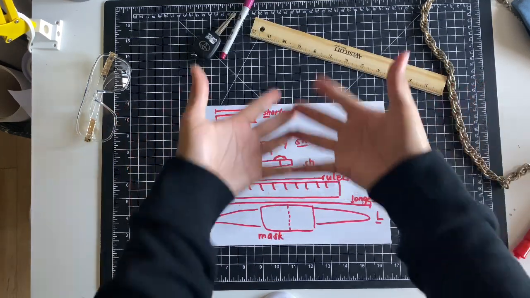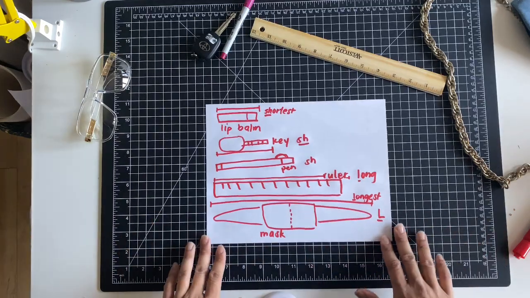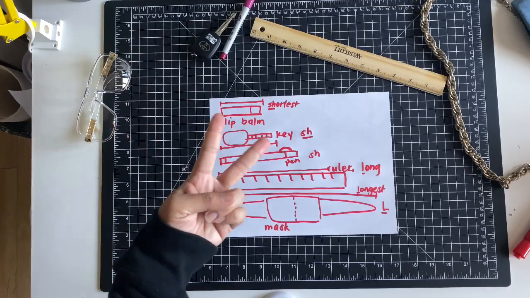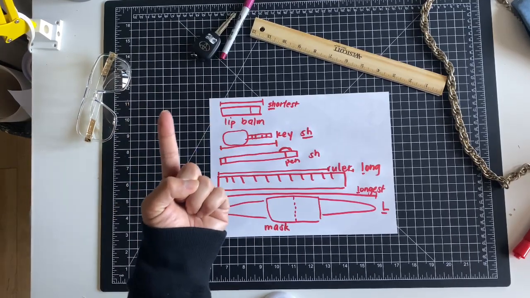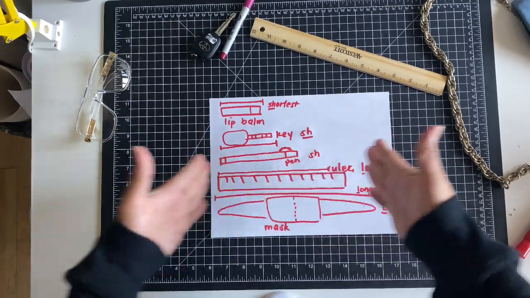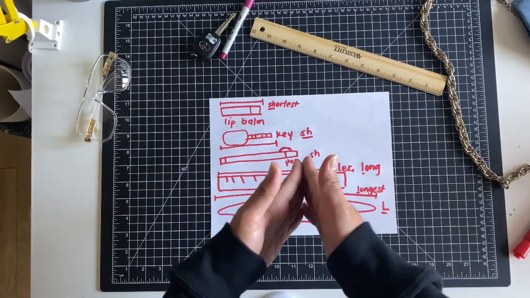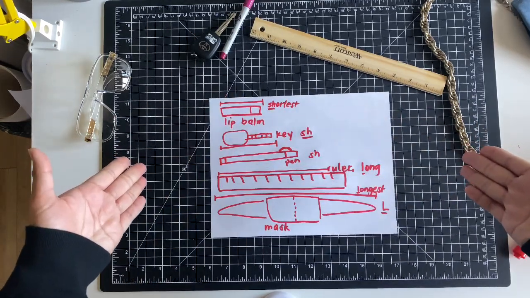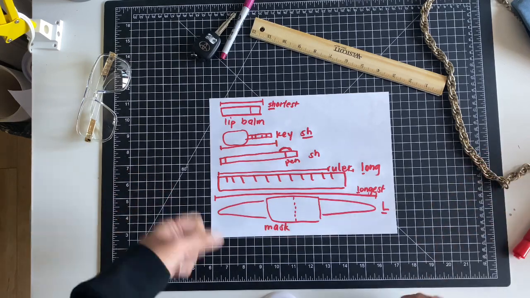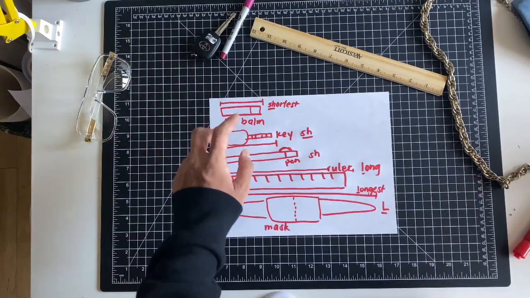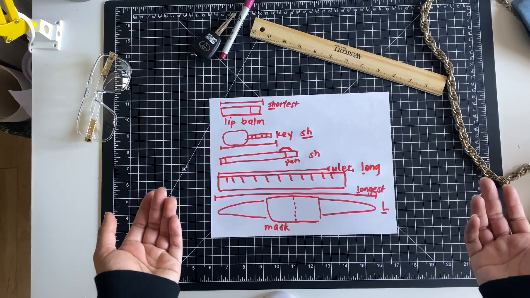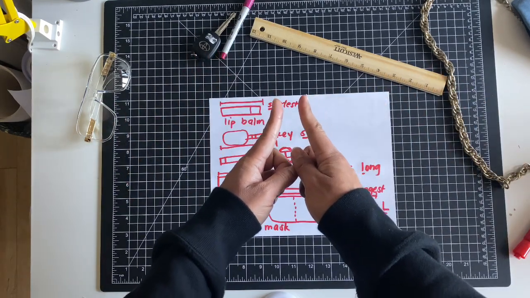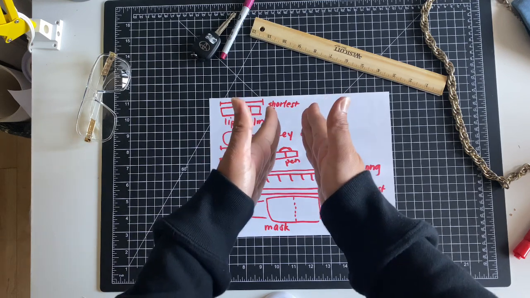So here's my finished game of least to most, and I have a couple of questions for you. I have two questions. One, which object did you find to be the longest? So which object is the longest? How do you know it's the longest? That's my first question. And my second question is, which object did you find to be the shortest? And how do you know that object is the shortest?